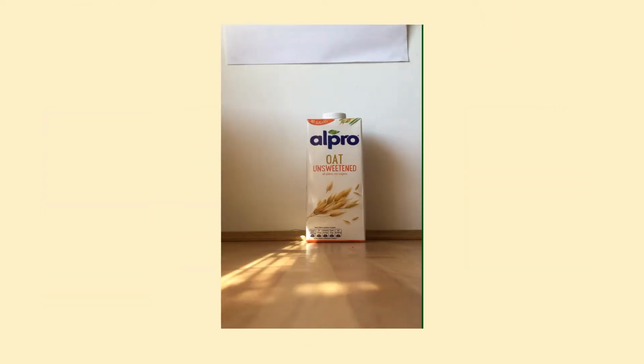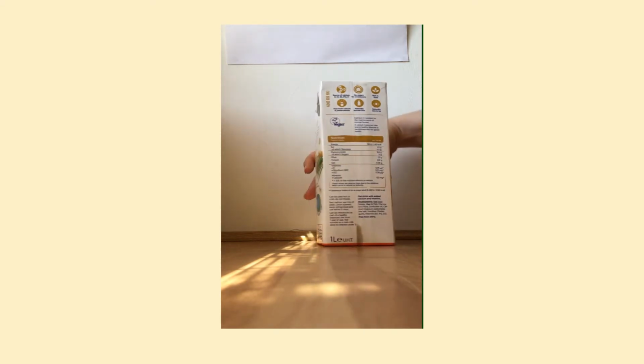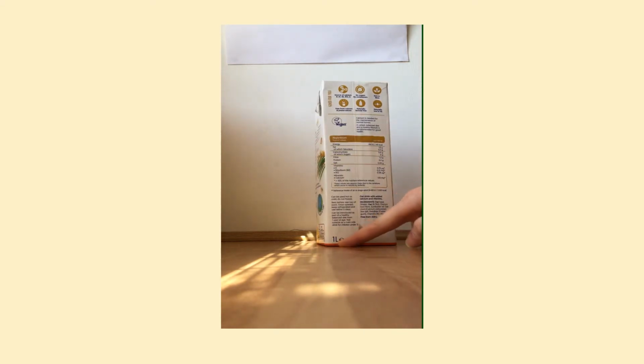Now, I'm sure we all remember that the volume of liquid inside a container isn't always the same as the capacity of the container, which is a fancy way of saying sometimes a container isn't full. So this milk says that the capacity is 1 litre. So when I bought this, there was 1 litre of milk inside. Now, I haven't used any of it yet, so there should still be 1 litre of milk inside.